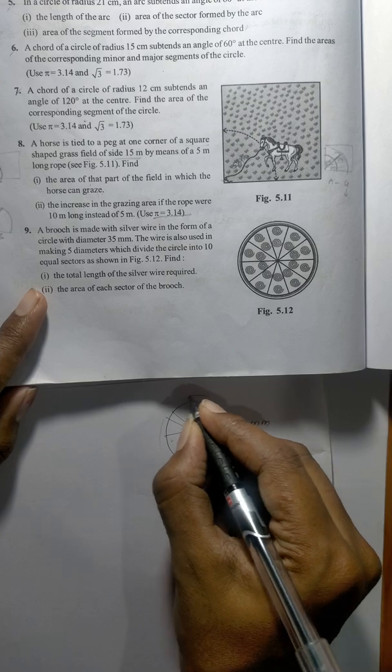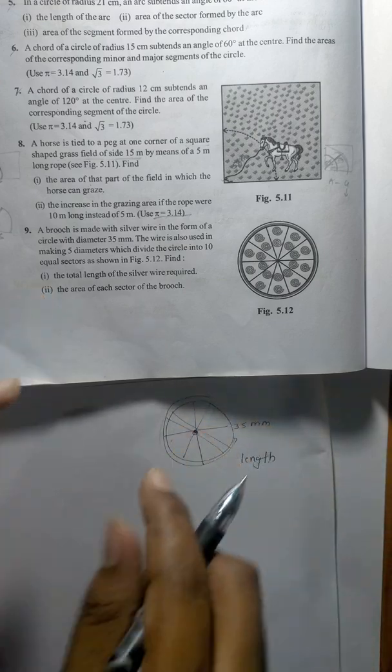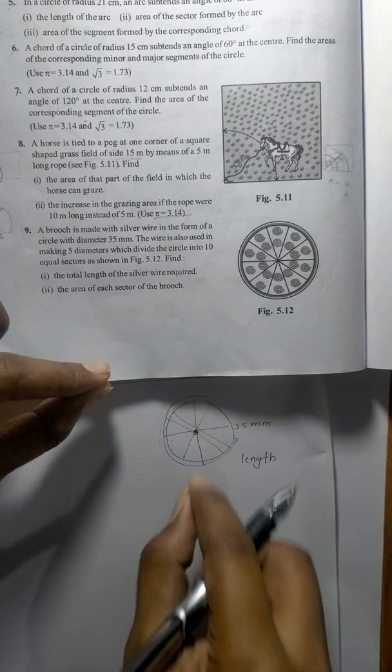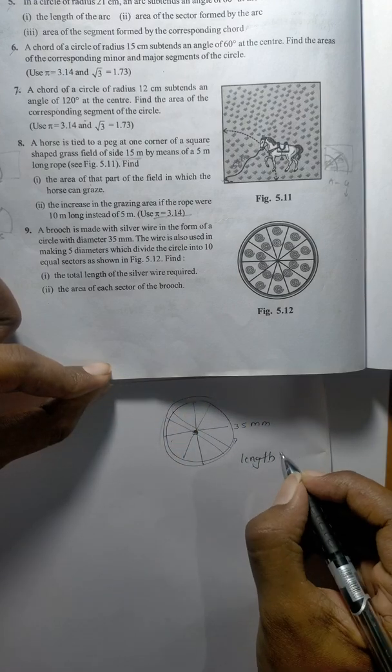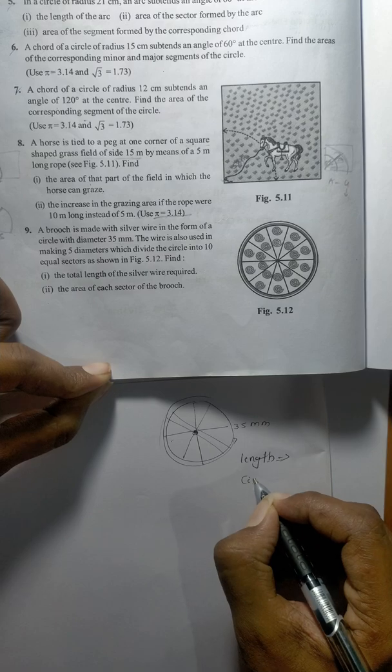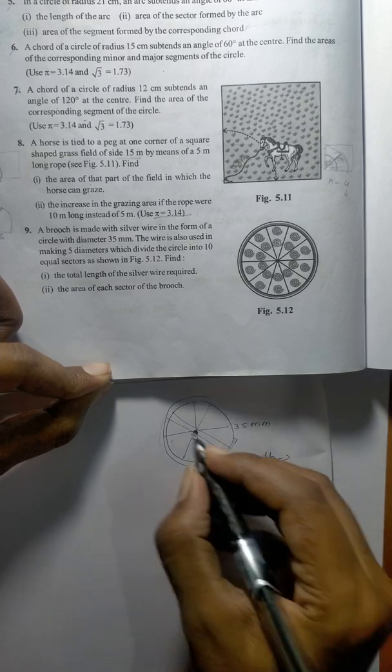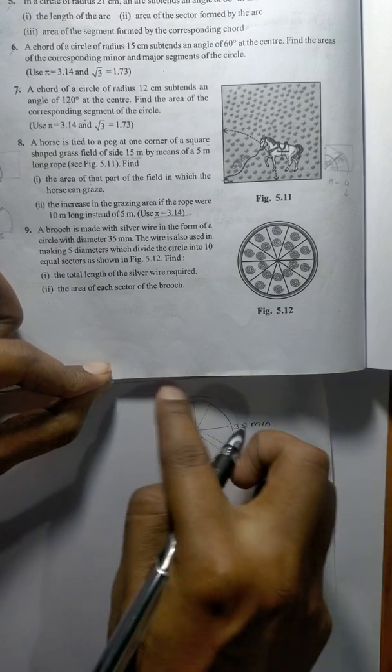Whenever it is a length, the length of the wire means they have taken one wire and rotated it in a circular shape, and for the diameter they have also used that same wire. So the length means it is the circumference of a circle. The circumference of a circle is only this much, around one round, which we are able to calculate.